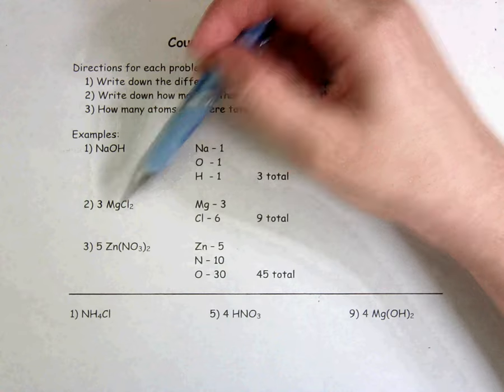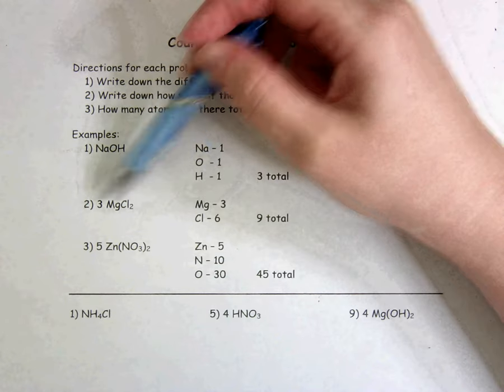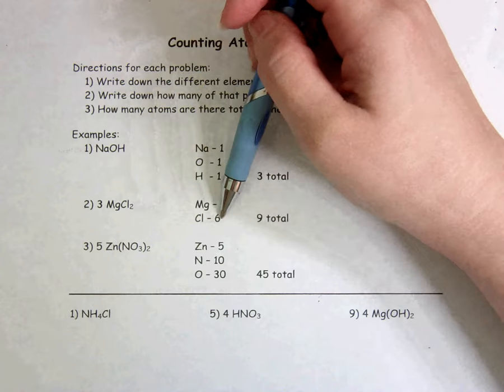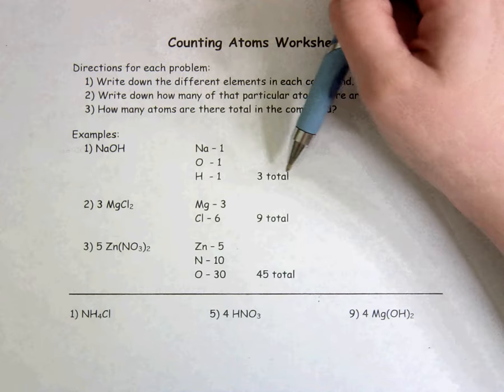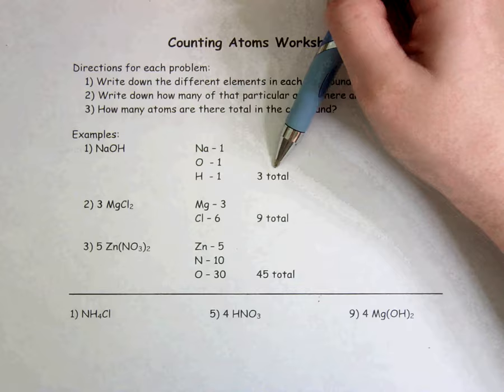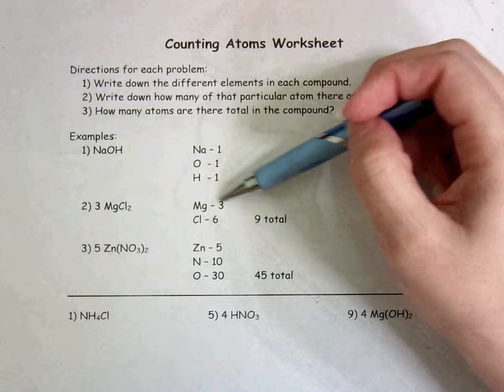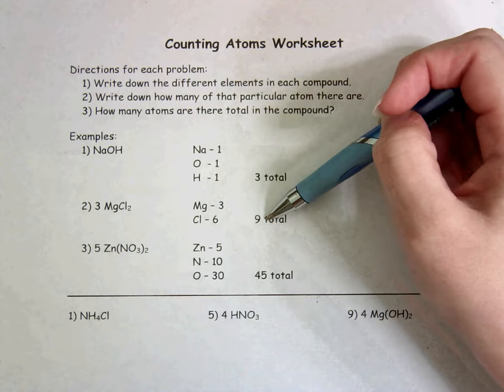3 times 1 gives me the 3. 3 times 2 Cls, chlorines, gives me 6. And I'm also asking you to go ahead and write out the total number of atoms involved. So once you have this one written out, 1, 1, and 1 gives you 3. Here, 3 Mgs and 6 Cls gives you 9.